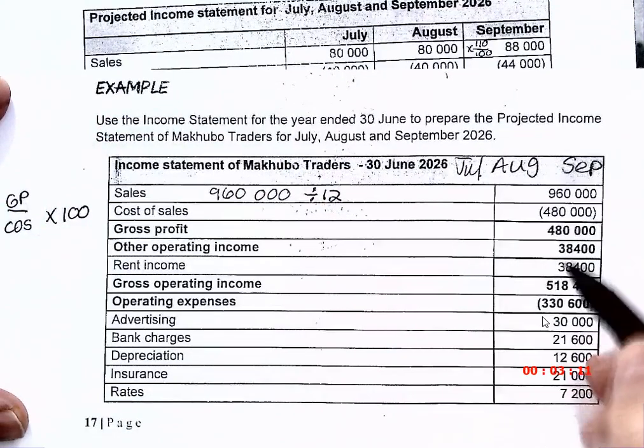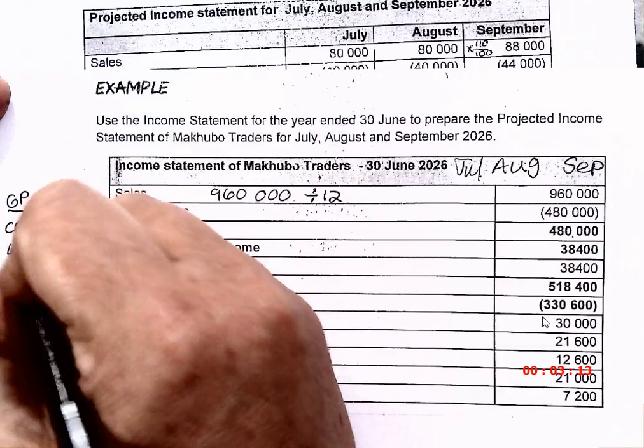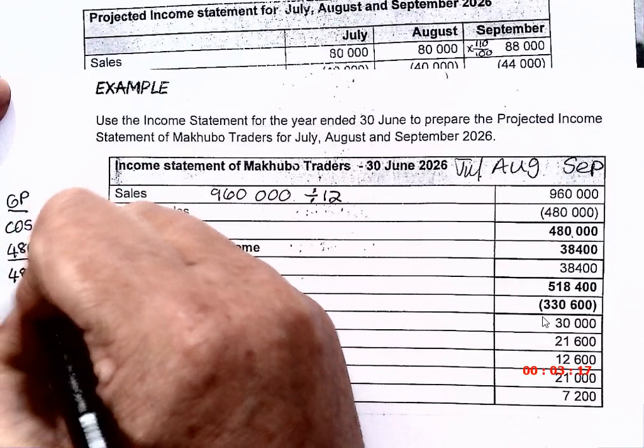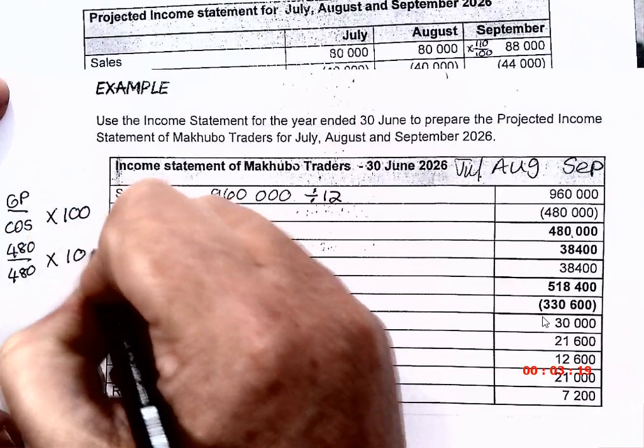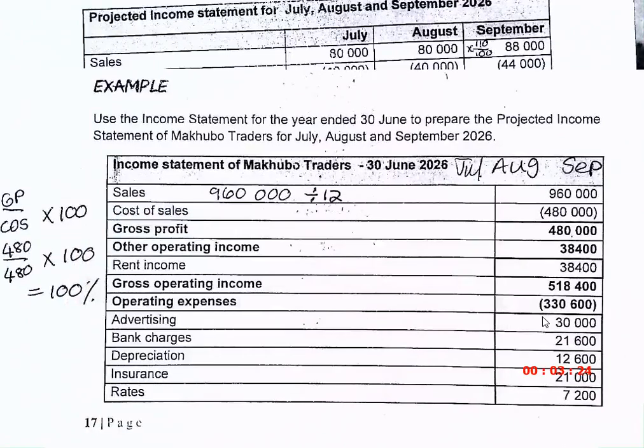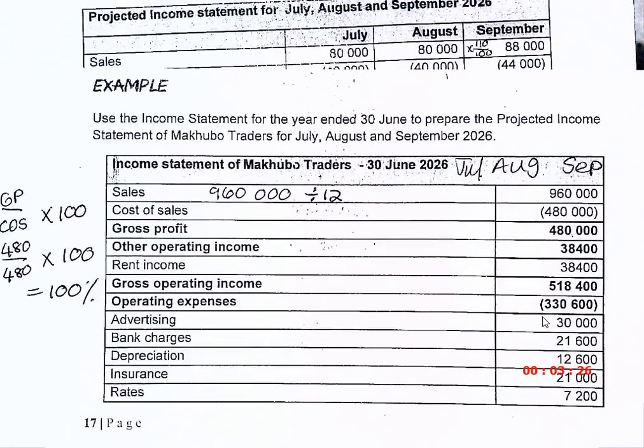So my gross profit is 480. My cost of sales is 480. Can you see what your markup is? It's going to be 100%. Because exactly my cost is exactly my profit. So I had a markup of 100.